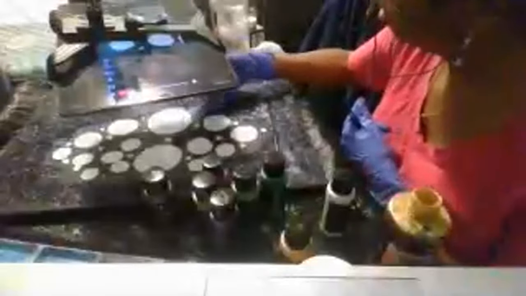Okay, so I'm going to use this glitter. Maybe this glitter on this glow. I'm going to start with that one. I'm going to show you what I'm doing. It's not working.